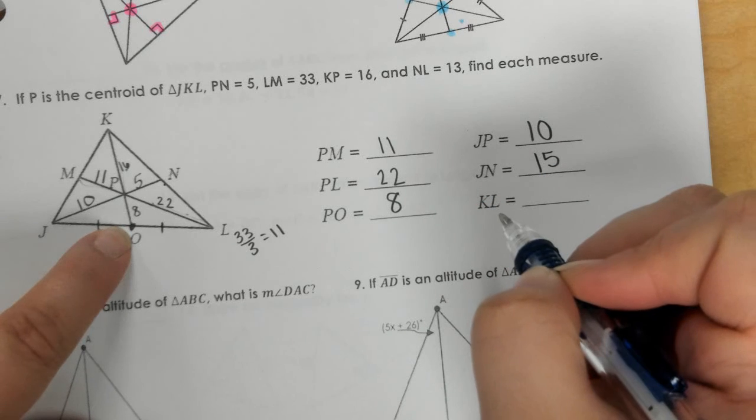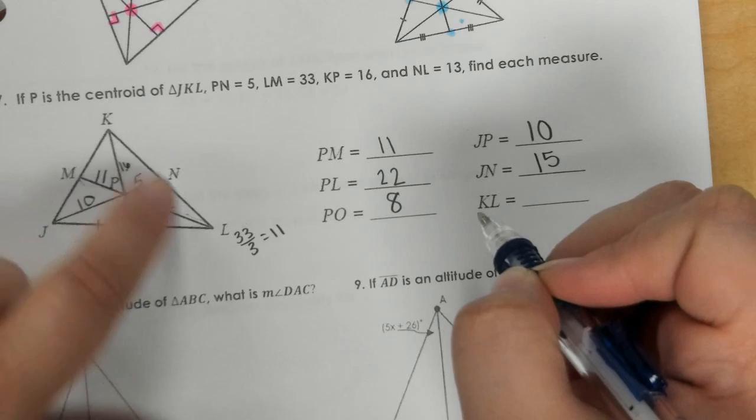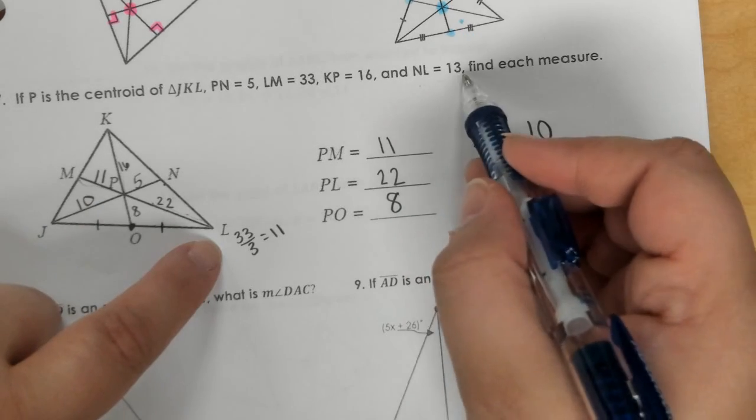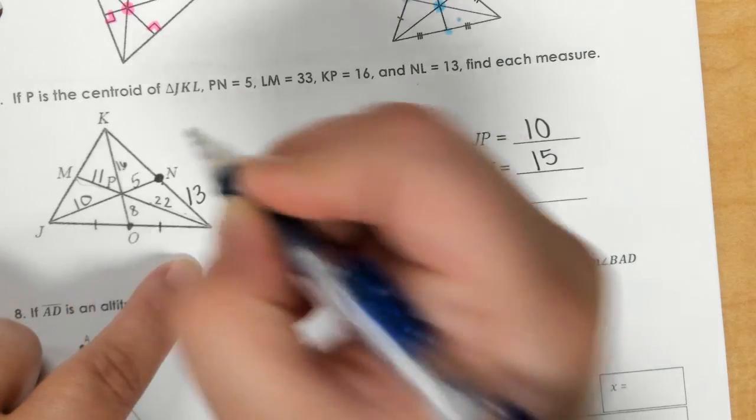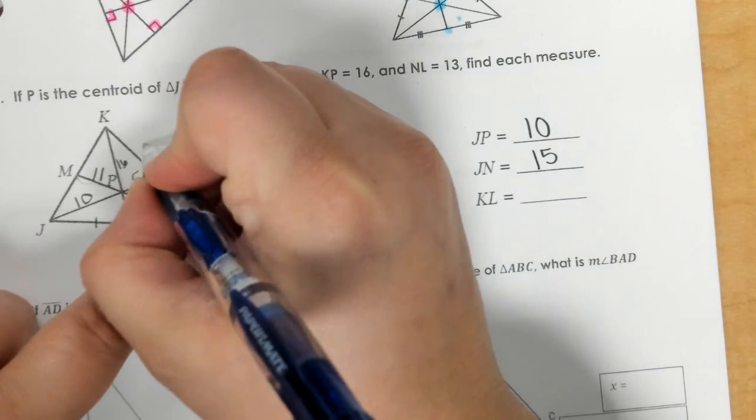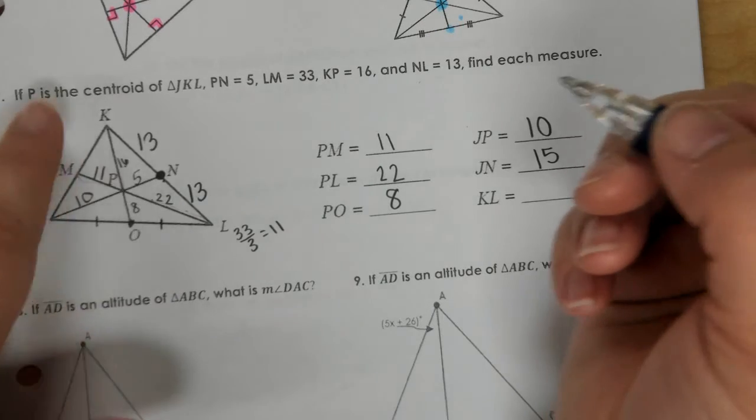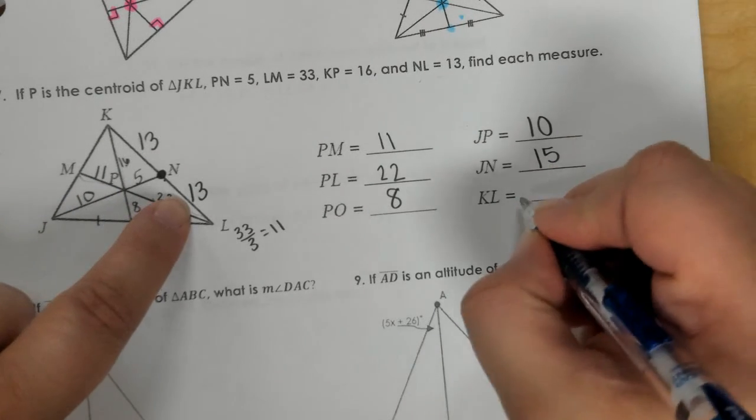And then lastly, we have to know KL. So this one out here. It says that NL is 13. Well, this is a midpoint. So if this is 13, so is this. That means that the entire length here is 26.